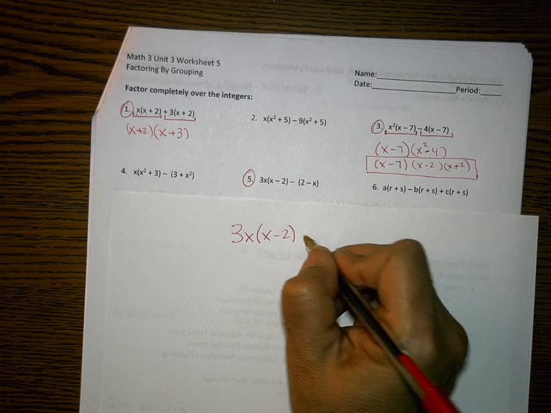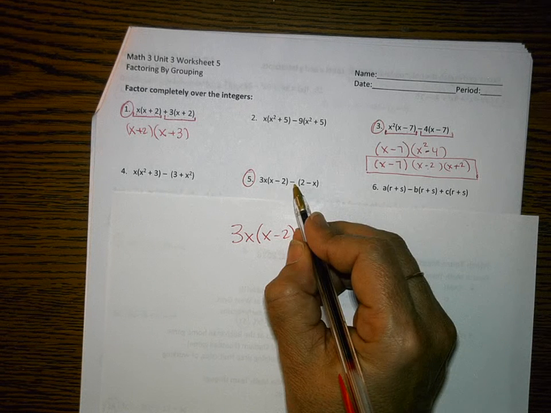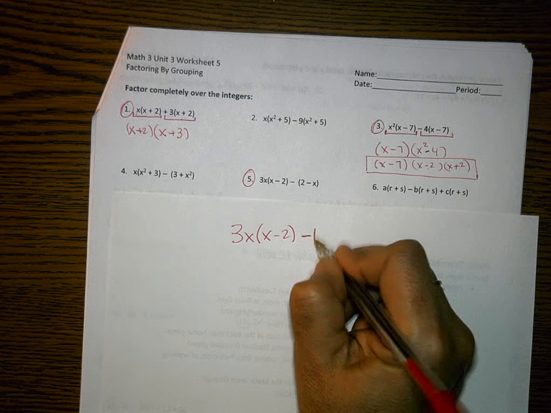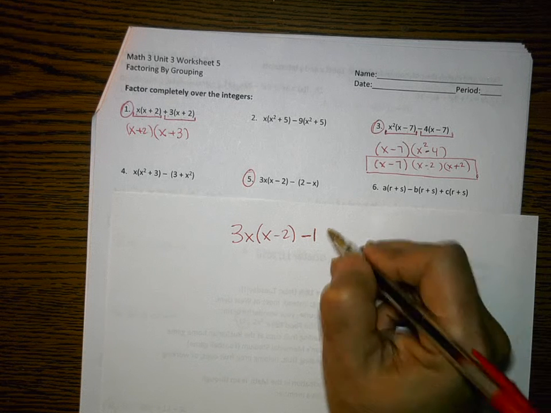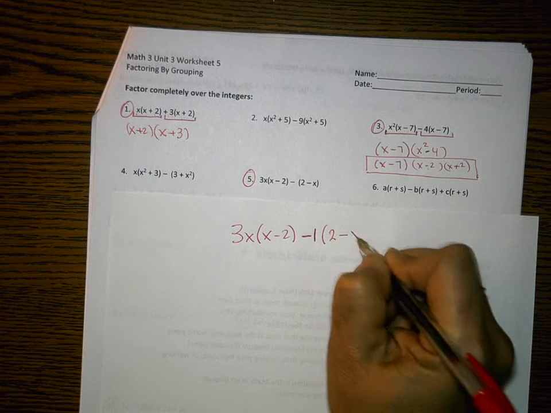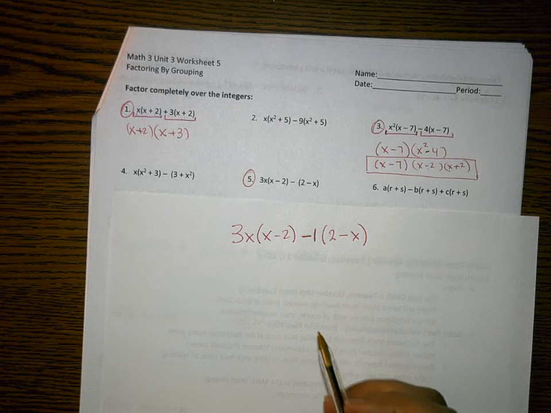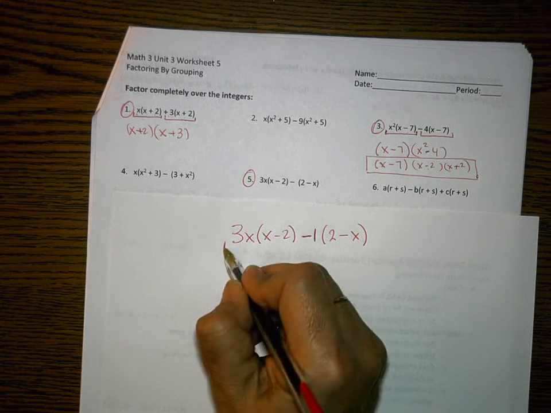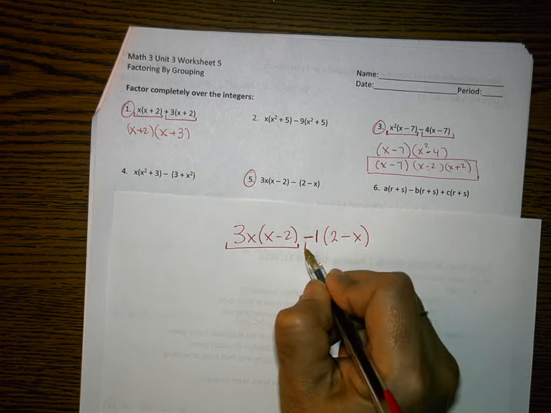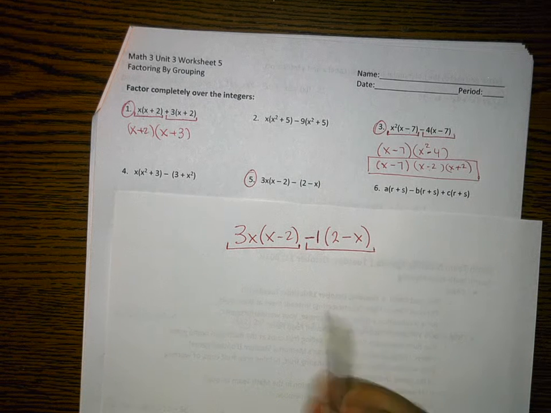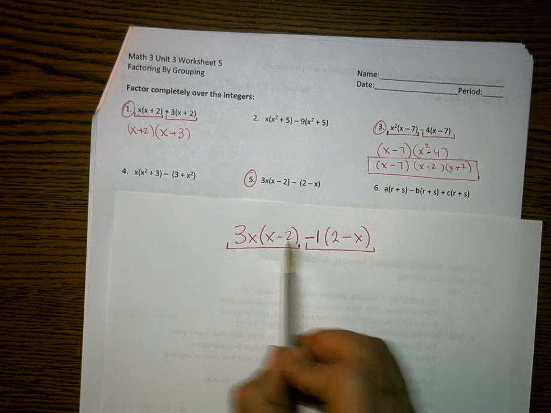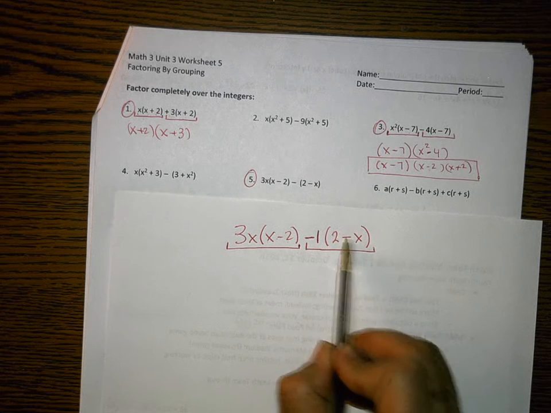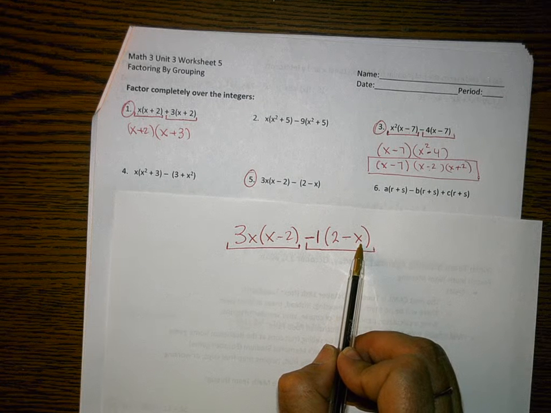But I also have a negative, and I'm going to write that negative 1. It's invisible, but I'm going to make it visible right there. A negative 1 times a 2 minus an x. So when you look at this, you say, well, I'm going to group 2 by 2's, the first two and the second two. But I see that an x minus 2 is not the same as a positive 2 minus an x. They're opposites, actually.